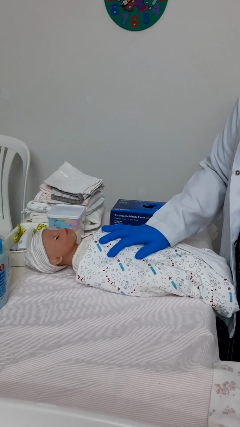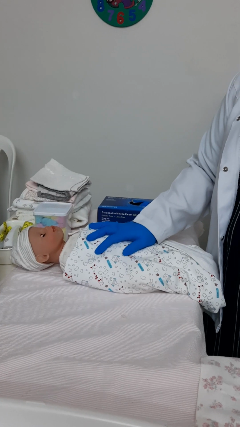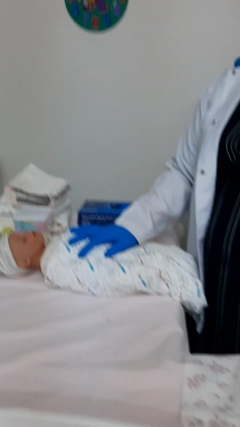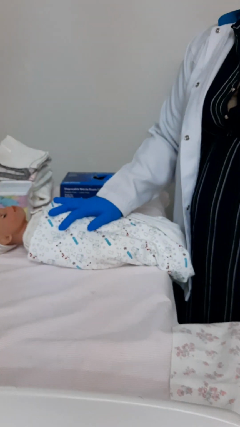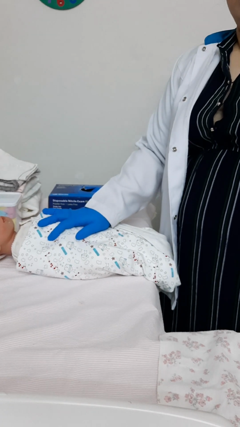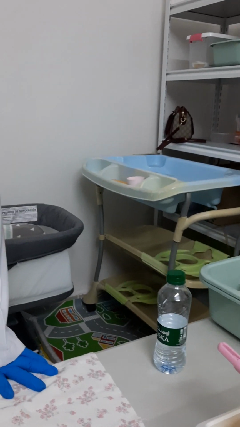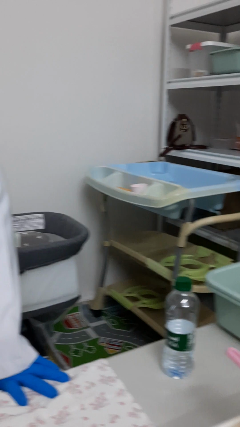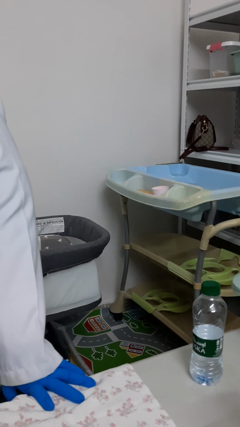So you have to check the temperature. The normal temperature for an infant is, I think, 36.2 something. It is different from an adult.